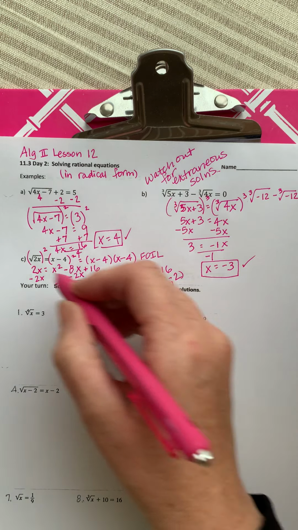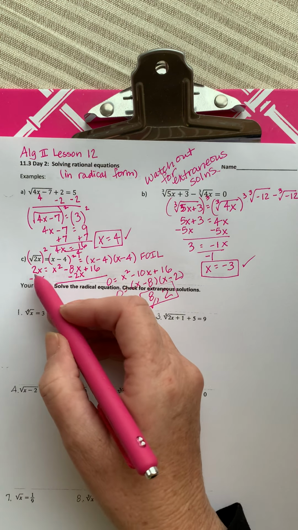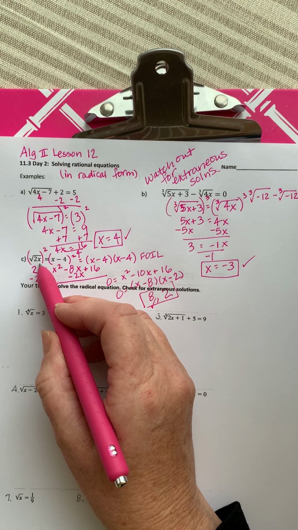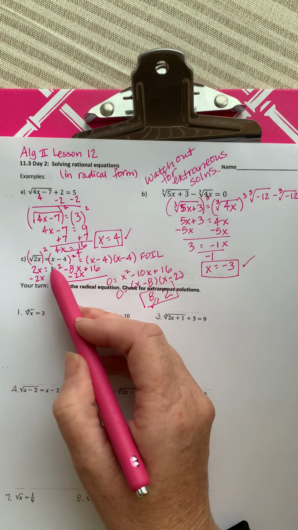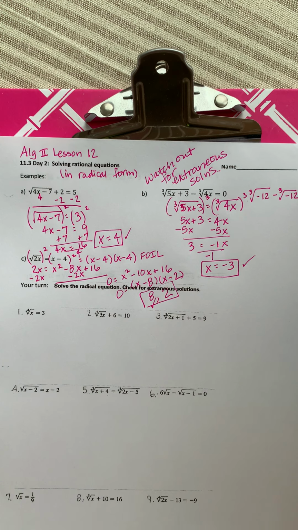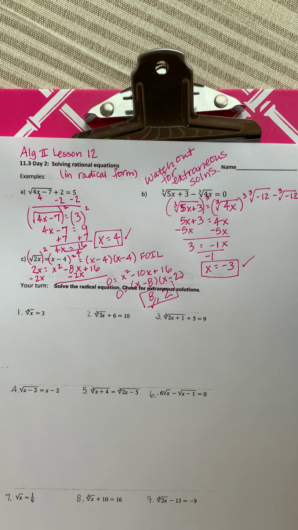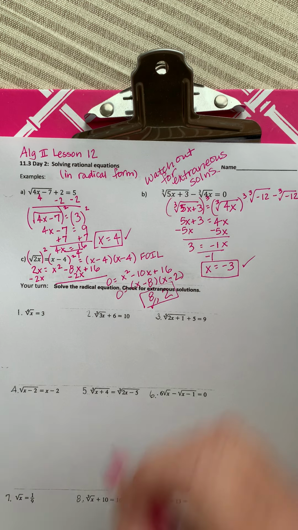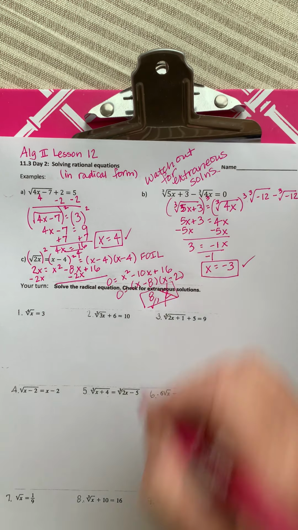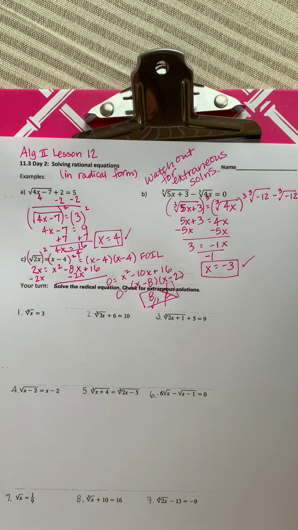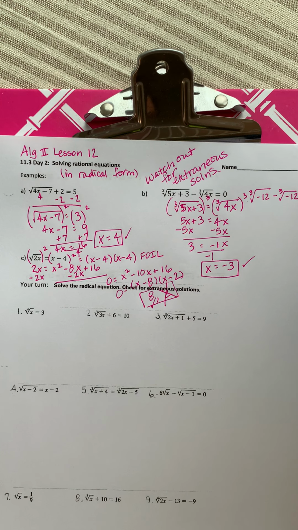But if I put 2 in here, I get the square root of 4 is equal to, and if I put the 2 here, I get negative 2. Is the square root of 4 equal to negative 2? No, it's equal to positive 2. So that one was an extraneous solution. Okay, so you gotta watch out for those.